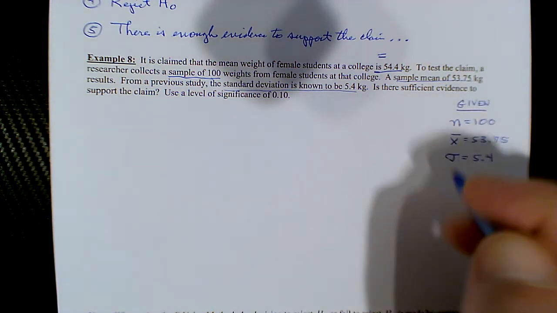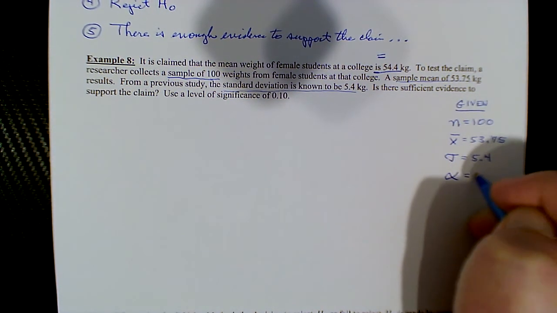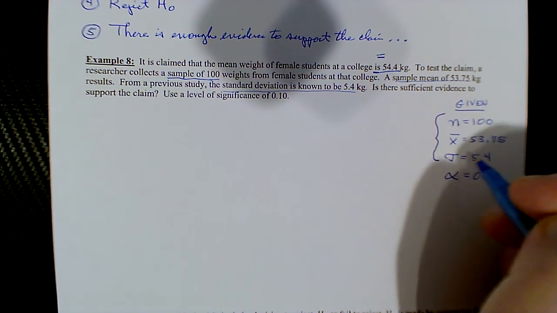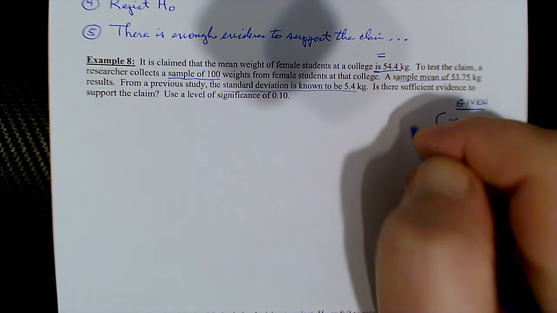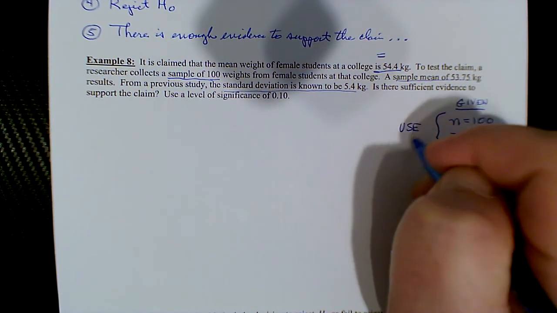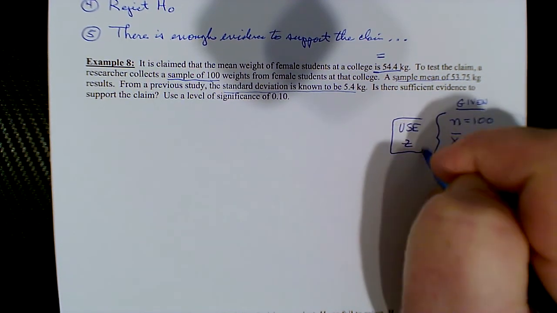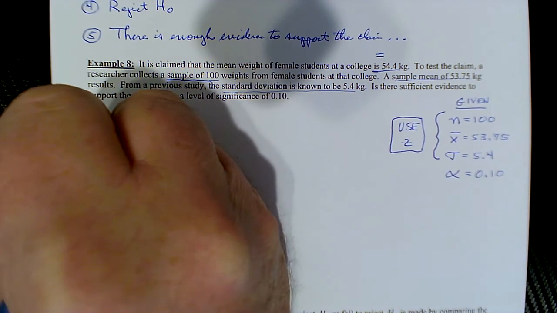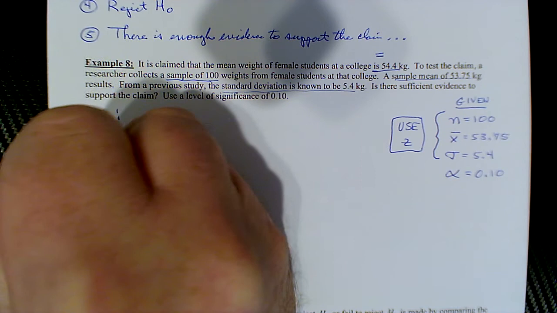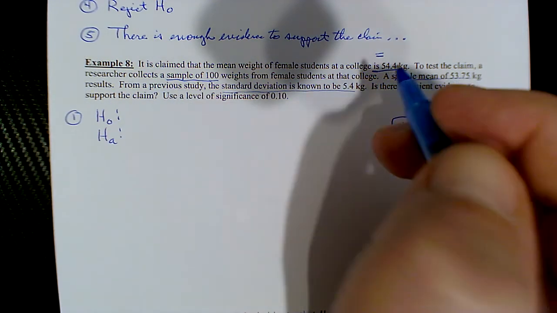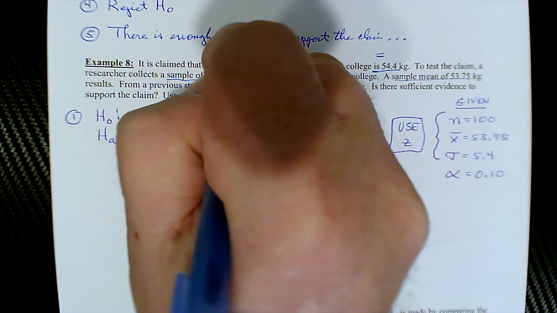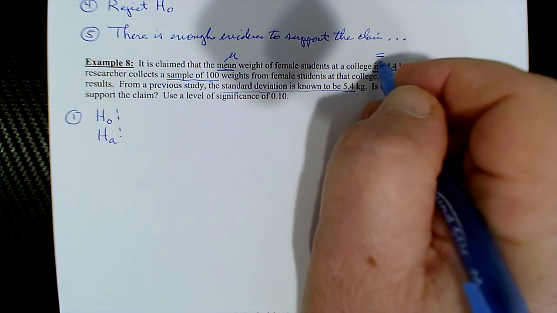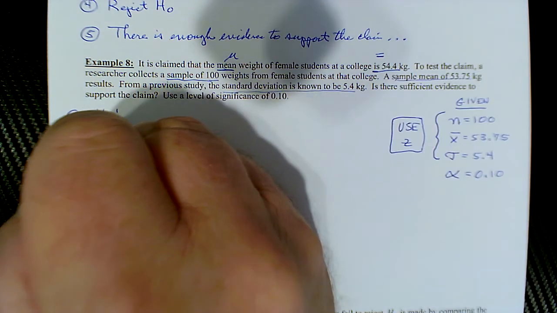Alright, so the first step, once again, hypotheses: identify the claim, H0 and HA. We're talking about the mean weight, so that's mu again, is equal to 54.4. Since it contains equality, it goes with H0, the claim. So mu is equal to 54.4 is our claim. And that means the complement, mu is not equal to 54.4, is the alternative.